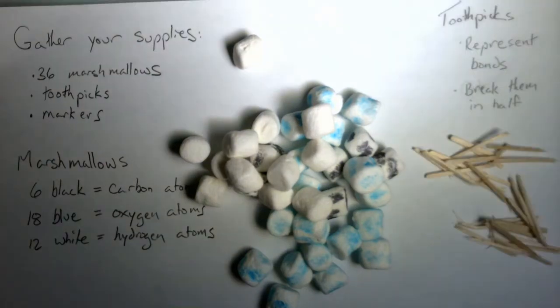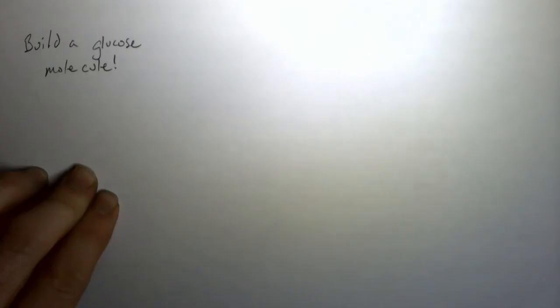You also need toothpicks, and then break your toothpicks in half. These represent chemical bonds. There's a chemical reaction happening inside cells to release energy from food. So let's go ahead and start by building one of the reactant molecules, glucose.